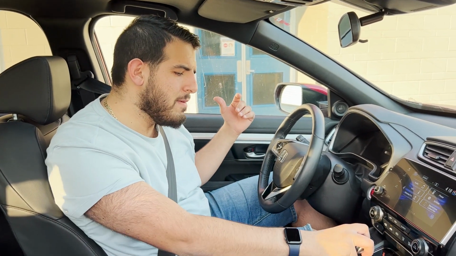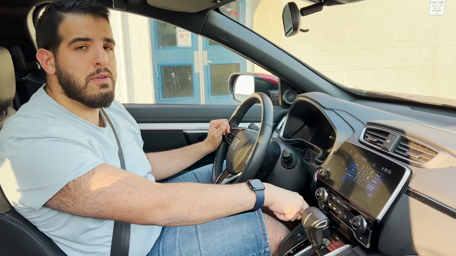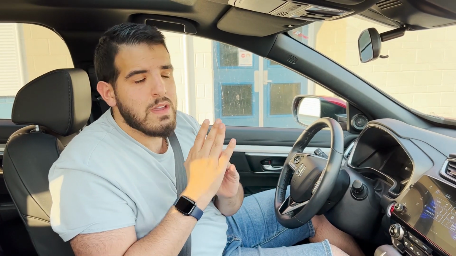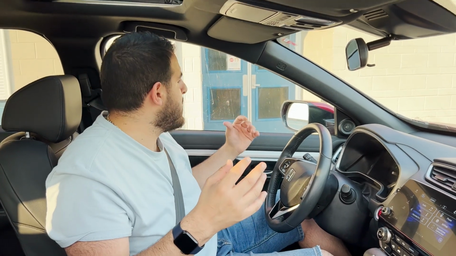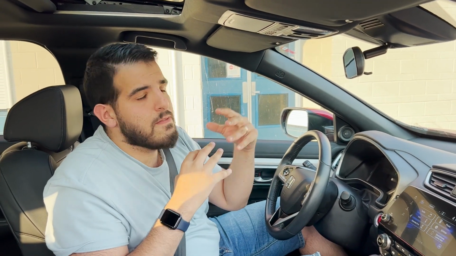Again, driving is fun. I'll put it in park, and I'll put the handbrake on to close this video off. Driving is very, very fun, okay? As long as you take the initiative to be safe. Being safe is making sure you're looking at the sidewalks, pedestrians, other vehicles, and you practice. And you'll be okay.